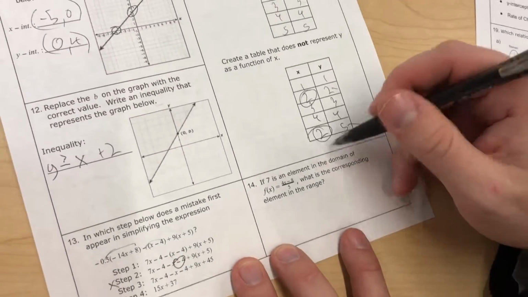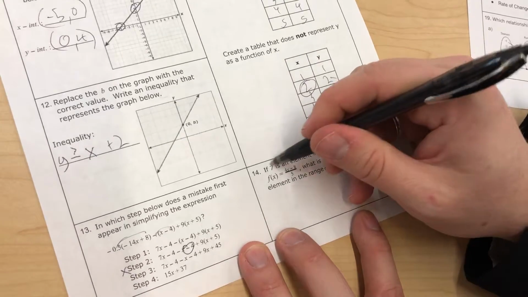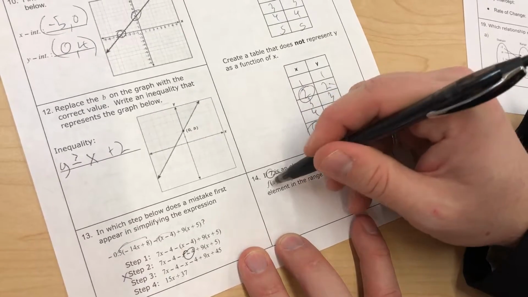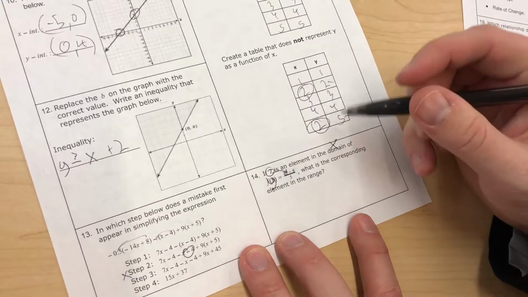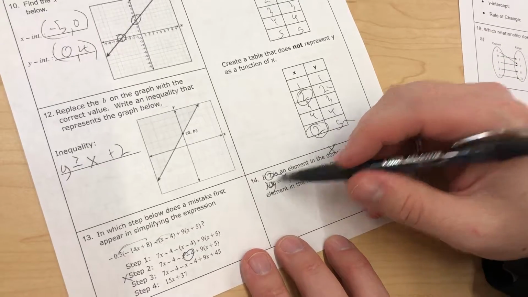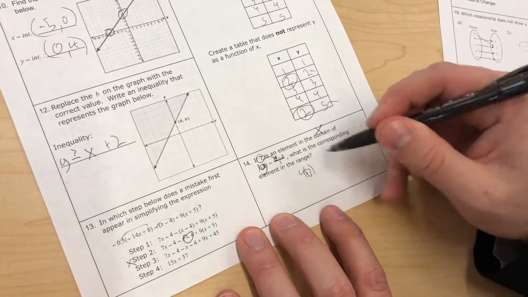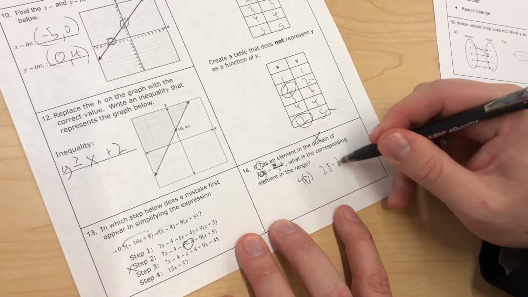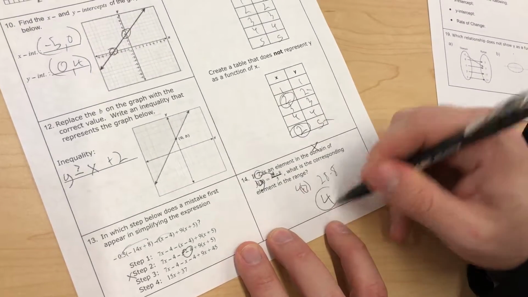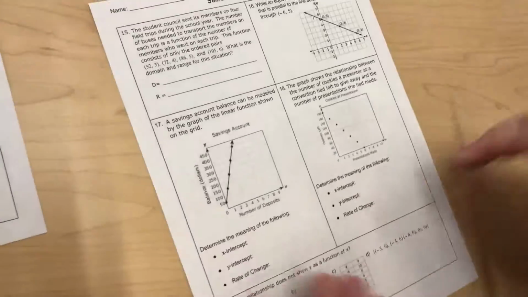If 7 is an element of the domain, domain is x. I put this where the x is, not f of x. F of x is like a y, okay? I'm not going to put a 7 over here. I put a 7 right here. 4 times 7 is 28. 28 minus 8 is 20. Divided by 5 means 4 is my answer.